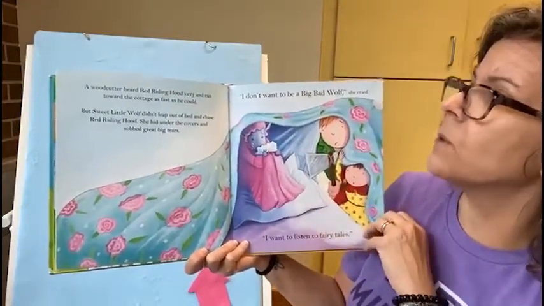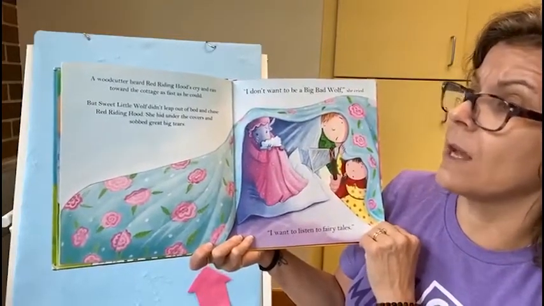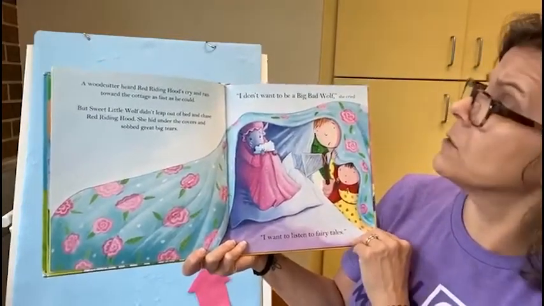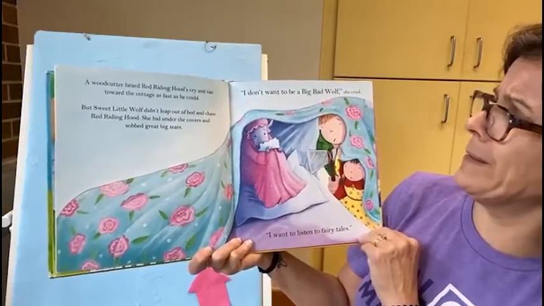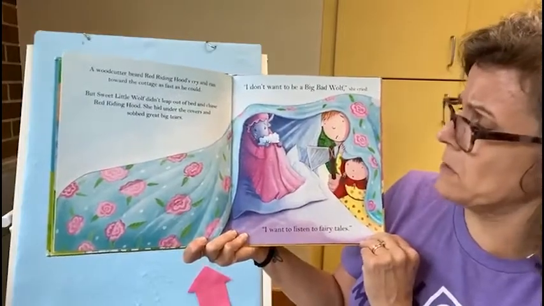But Sweet Little Wolf didn't leap out of bed and chase Red Riding Hood. She hid under the covers and sobbed great big tears. I don't want to be a big bad wolf, she cried. I want to listen to fairy tales.